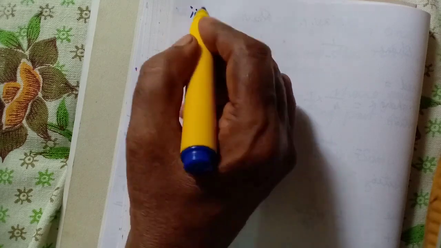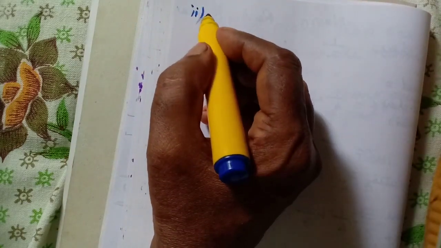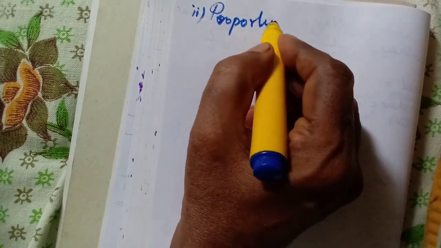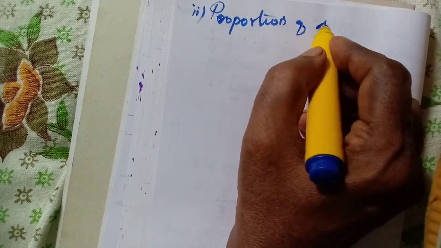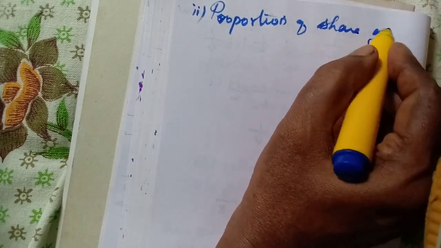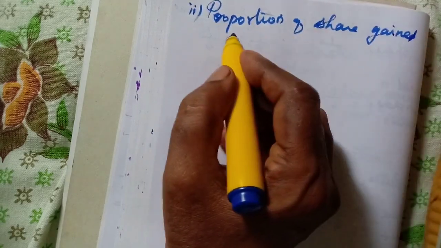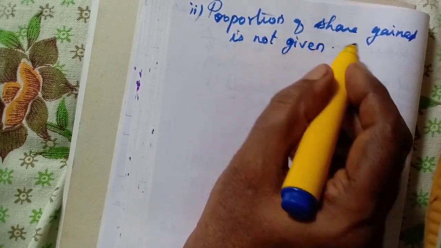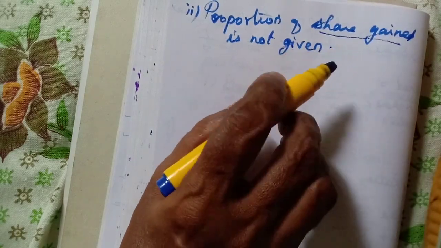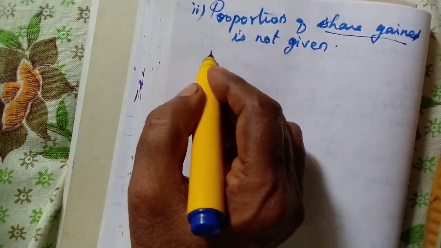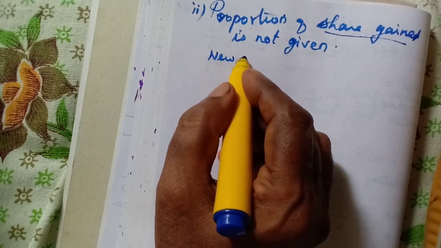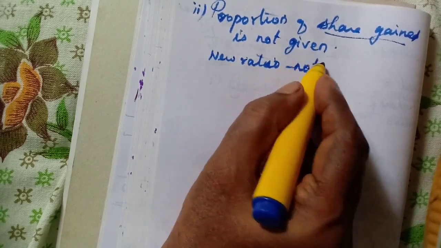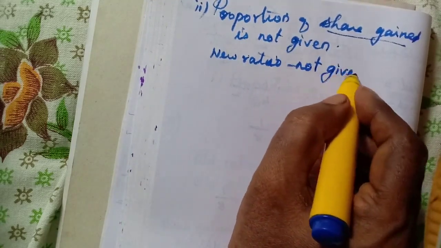Then first one, that proportion given. Here the proportion of share gained is not given. That means share gained is not at all given. There the new profit sharing ratio is also not given. New ratio also not given. Then how to calculate the new ratio?